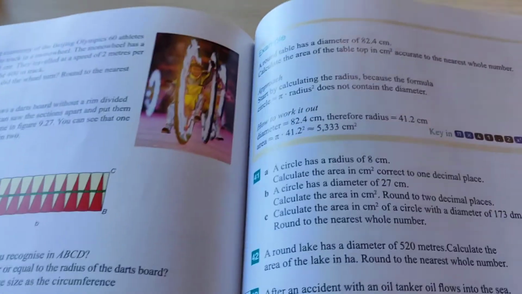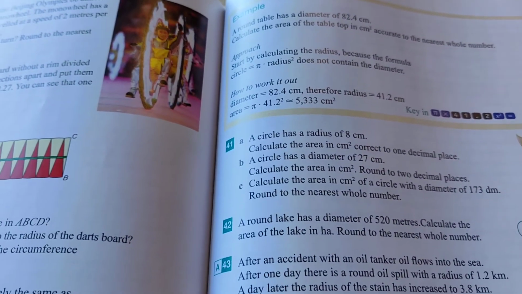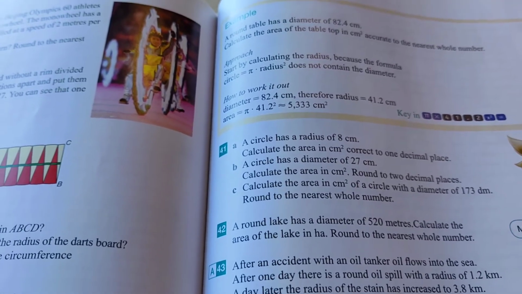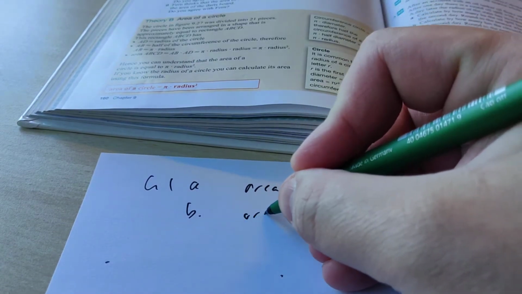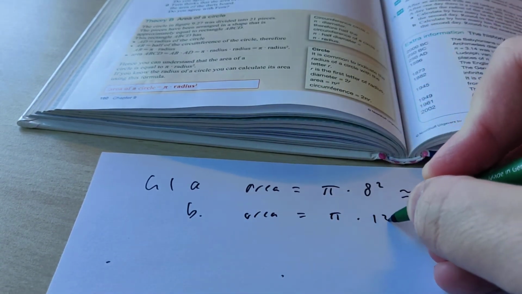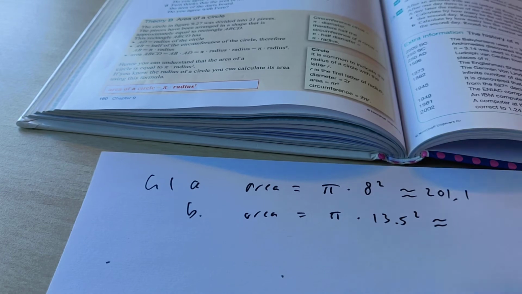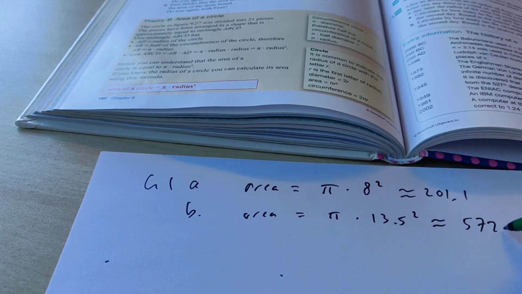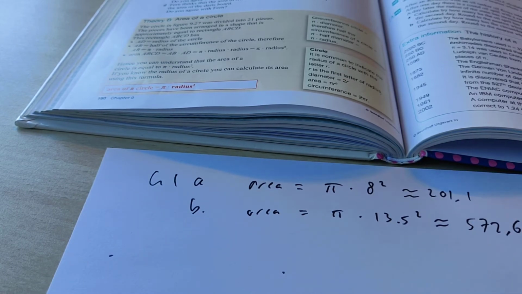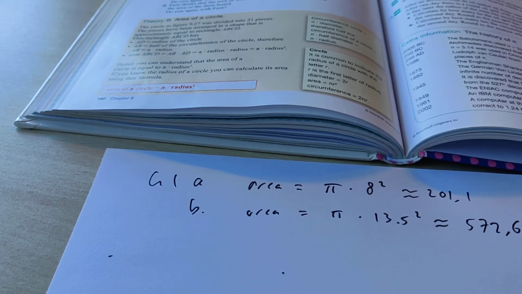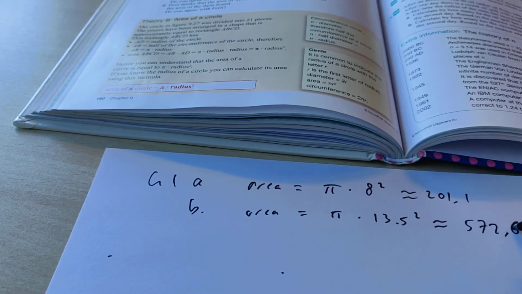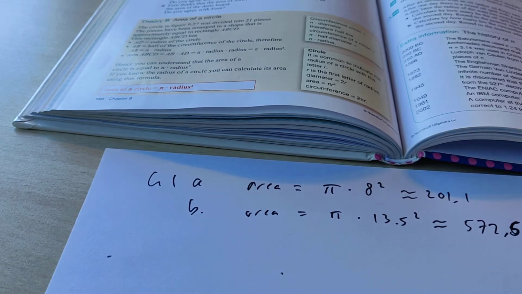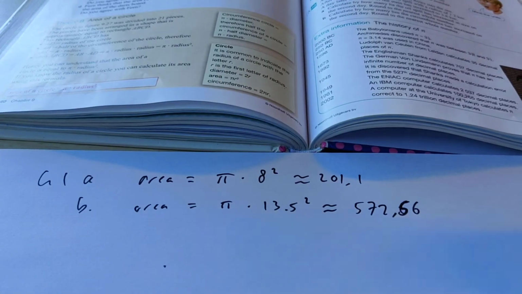So with question 41b, we know that the diameter is 27, so we need to divide it by 2, that's 13.5. Then to calculate the area for exercise B, we have to do pi times 13.5 squared. And pi times 13.5 squared equals 572.6, rounded off to one decimal place.